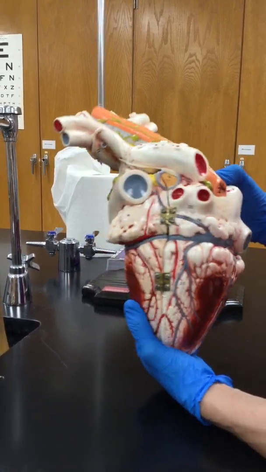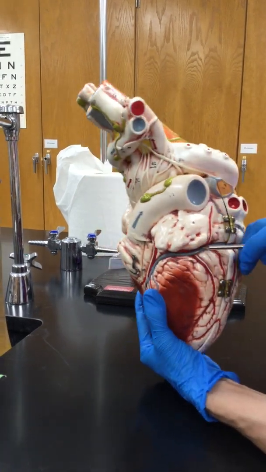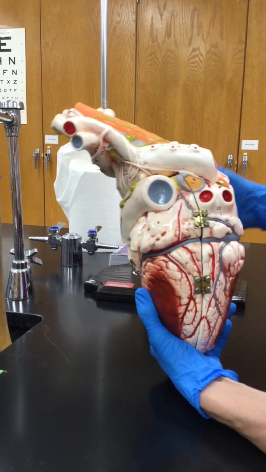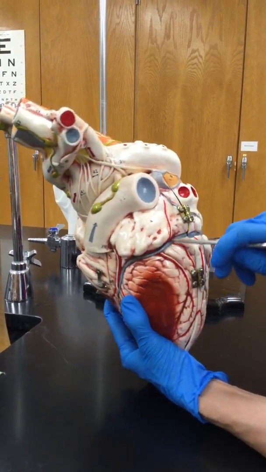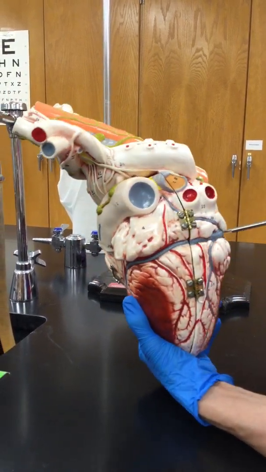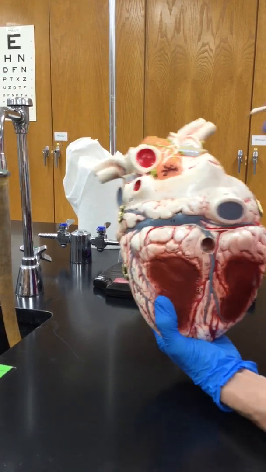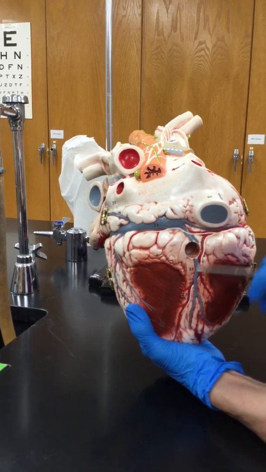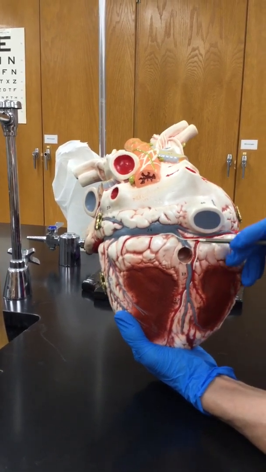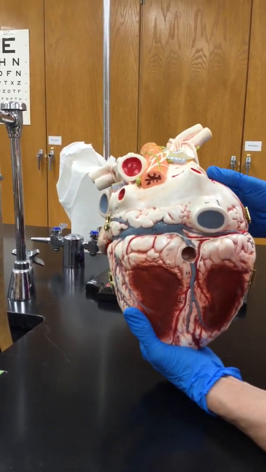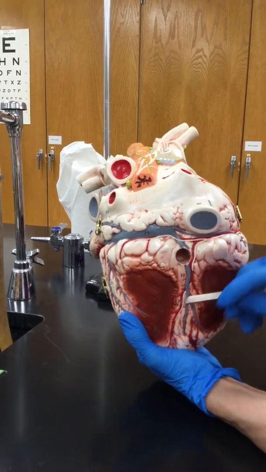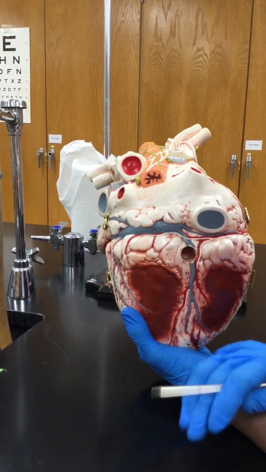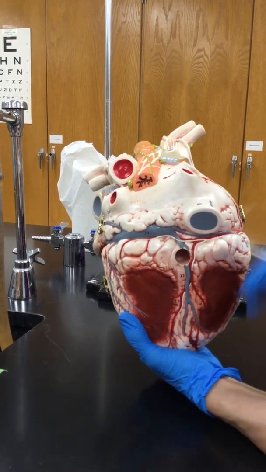Now, here, this left coronary artery, as it's going towards the left, following this atrioventricular sulcus, is going to change its name from left coronary artery into circumflex, which is this. And then in here we have the posterior descending artery, or PDA, or posterior interventricular artery, that runs in this posterior interventricular sulcus together with this median or middle cardiac vein.